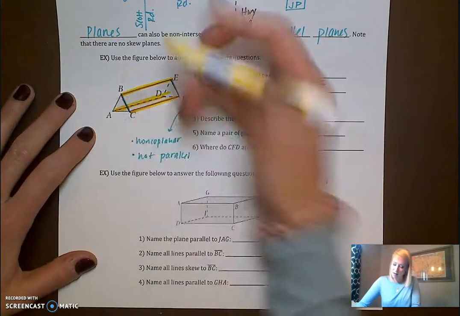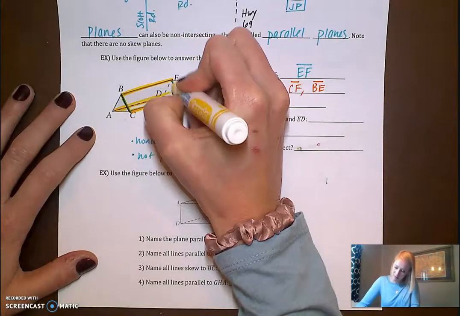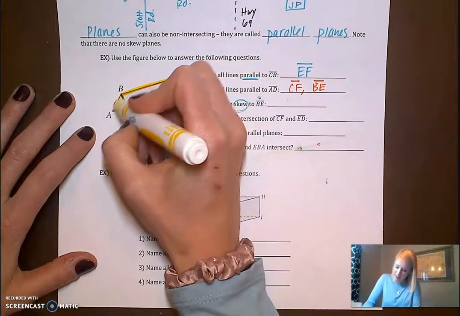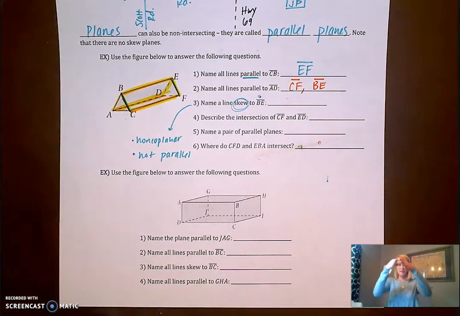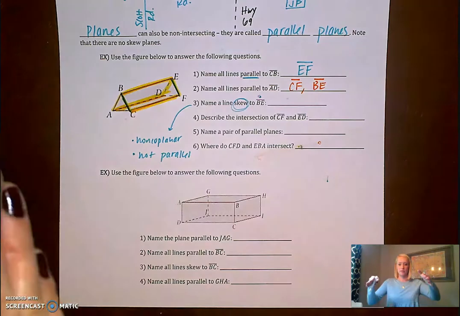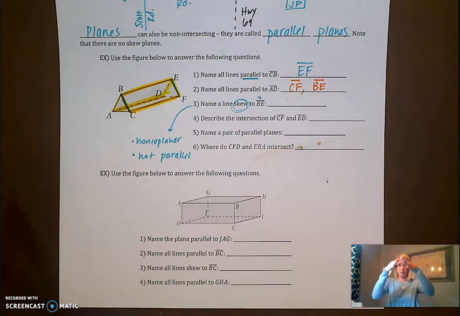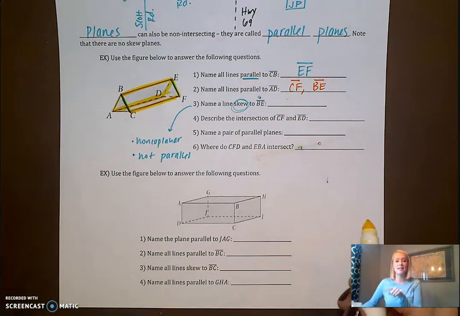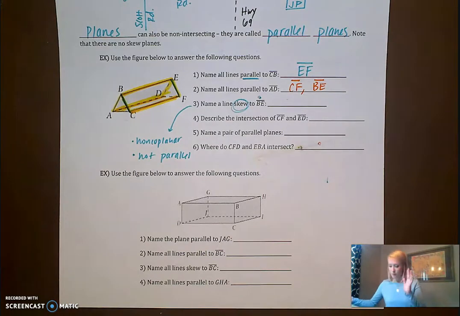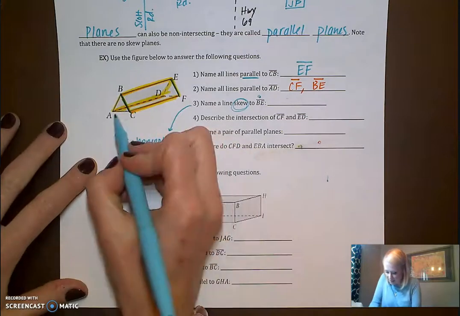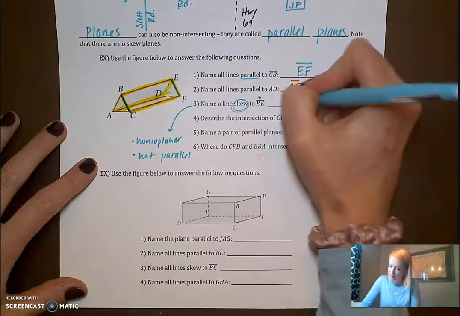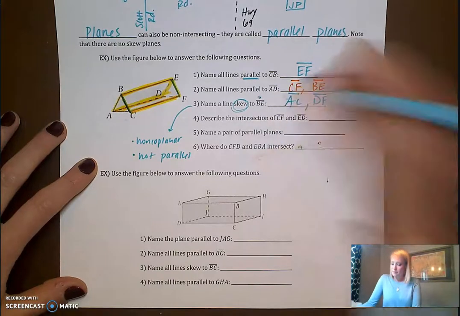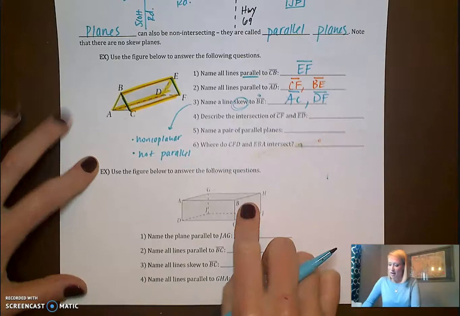So BE is on the front of this prism, it's on that plane, and it's on the back of this prism. It's kind of like the top corner. It's on these two. It's like the point of the roof, really. So it's on these two planes. So anything I did not just highlight in yellow would be considered skew. So let's see if we can tell what I didn't highlight. I did not highlight AC and DF, and that's it. That's going to be the trickiest question you're asked.